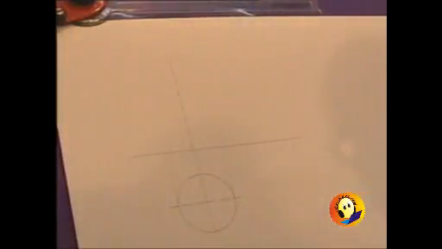Draw the development of the lateral surface.